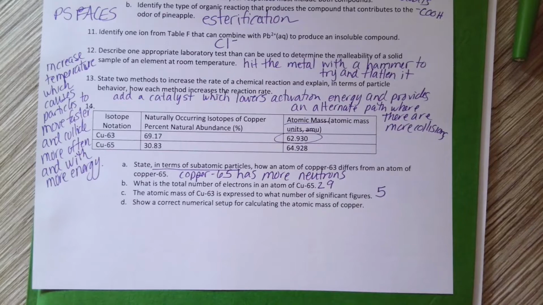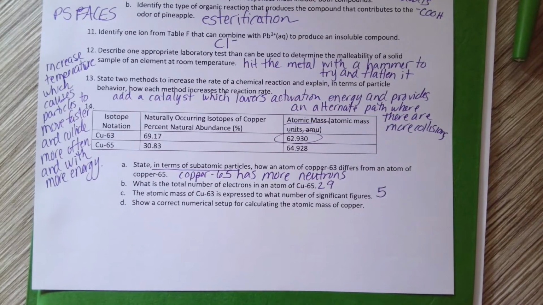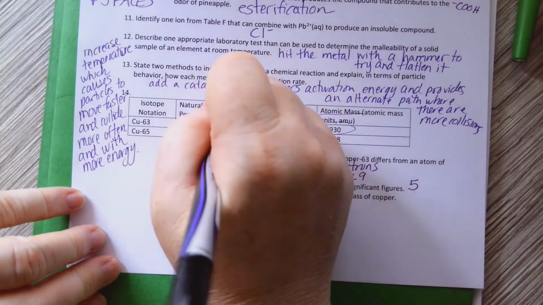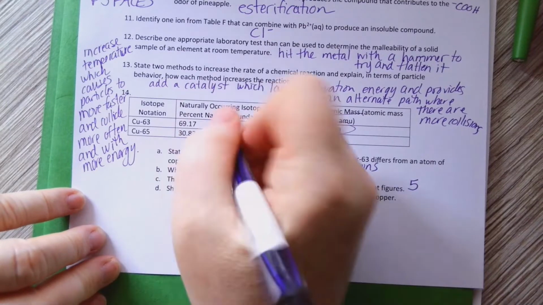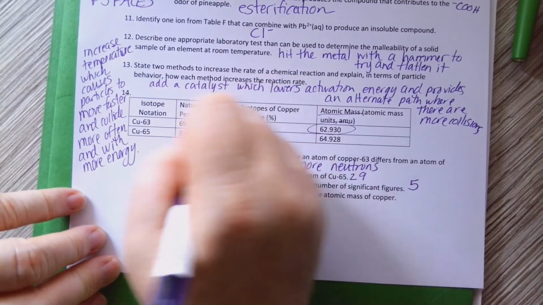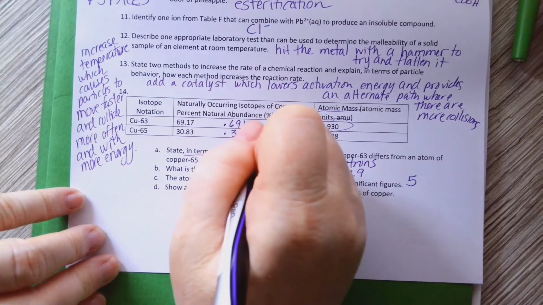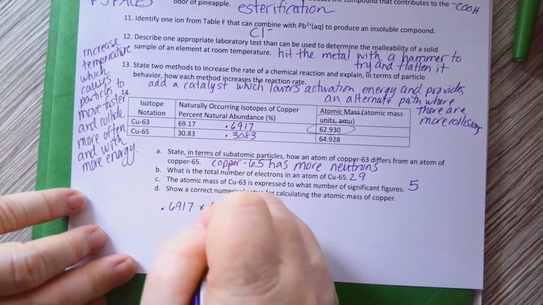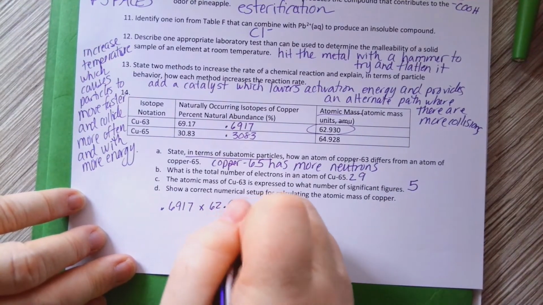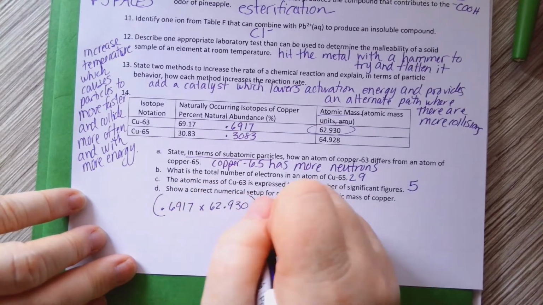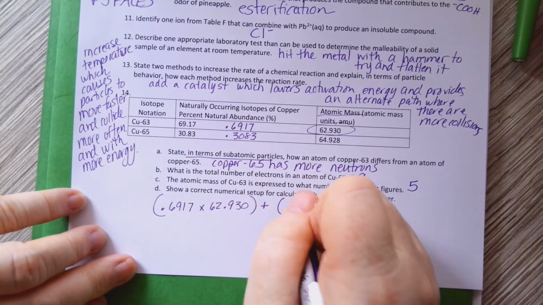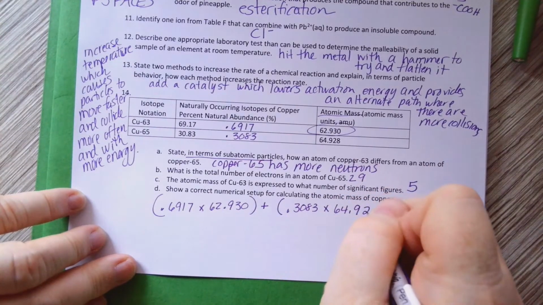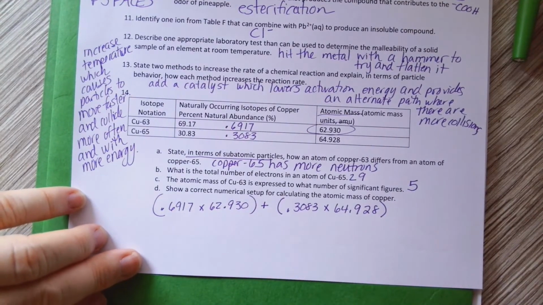And show a correct numerical setup for calculating the atomic mass of copper. So what I have to do is change the percent to a decimal, which means I move the decimal 2 places over. So this is 0.6917, and this is 0.3083. And what I do is I take 0.6917 times 62.930, add that to the second one, 0.3083 times 64.928, and that would give me my answer.